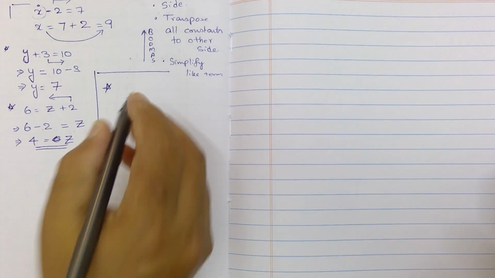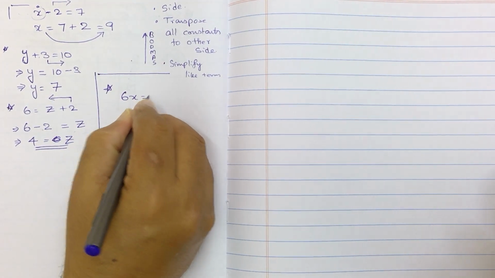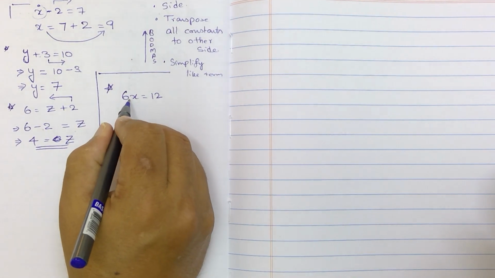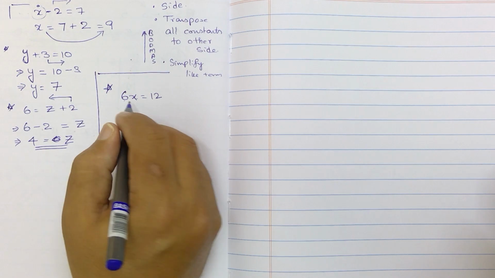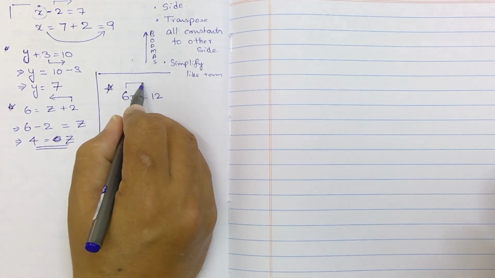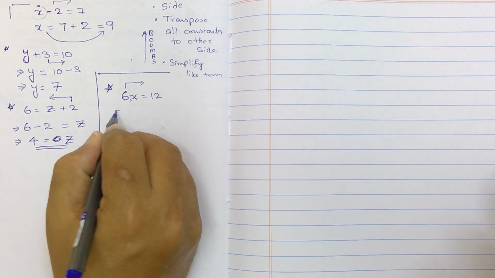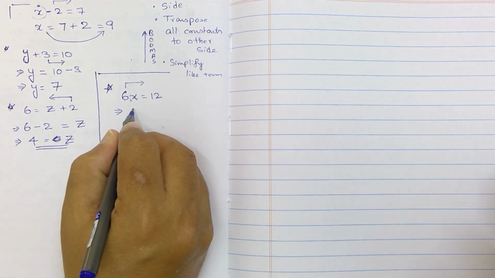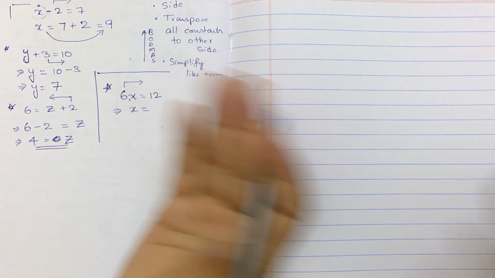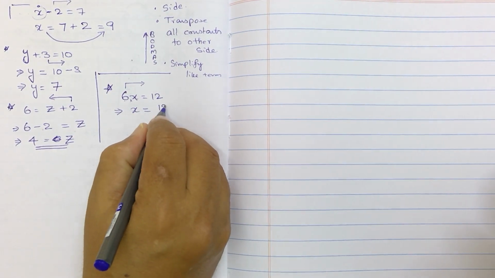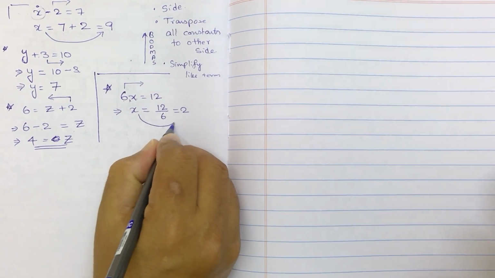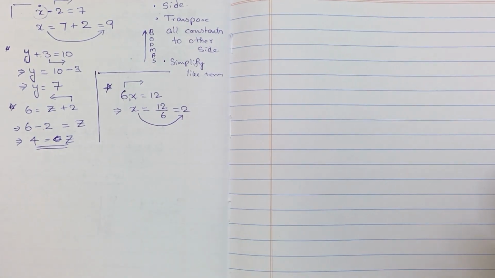Now let us see 6x is equal to 12. Okay, so now what is the operation between 6 and x? You have multiplication, only multiplication. So transpose 6 to the other side. When you transpose, what is left on the left hand side? x is equal to, it is in multiplication. What is the opposite operation of multiplication? Division. 12 divided by 6 is equal to 2. So therefore the value of x is 2.